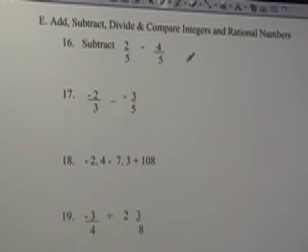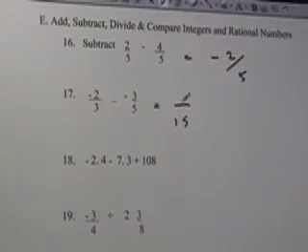Okay, what's that number? Negative 2/3 minus negative 3/5. The problem here is you're going to have to add, subtract, divide, and compare integers and rational numbers. And these are not the same denominator, so I'm going to change it. I'm going to make it 15 on the bottom. So 3 times 5 is 15. Negative 2 times 5 is negative 10. Minus negative, now we've got 5 times 3 on the bottom and negative 9 on the top over 15.